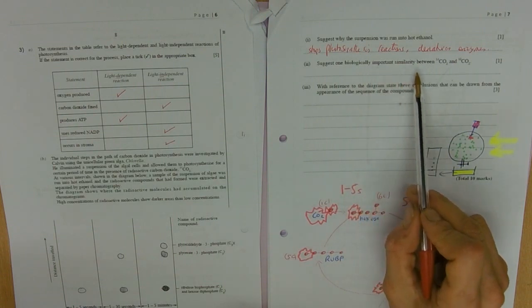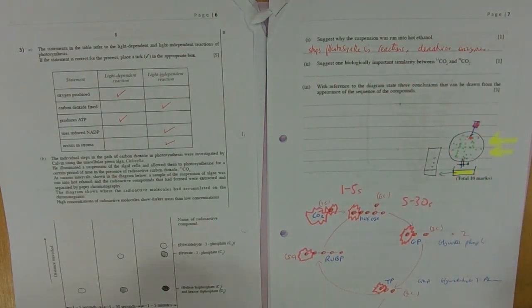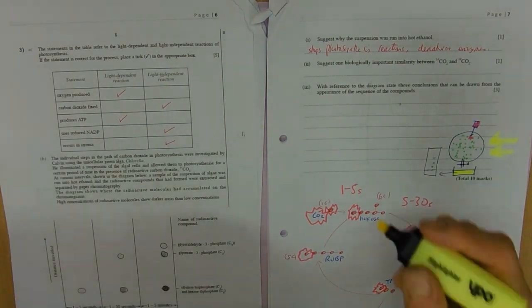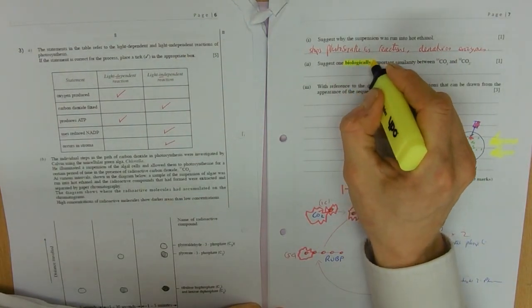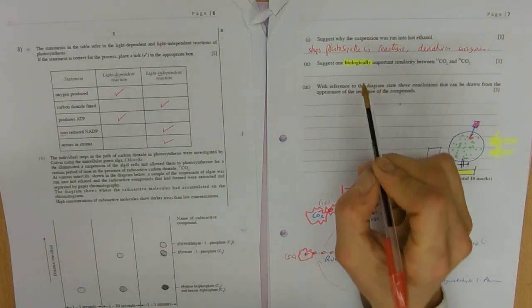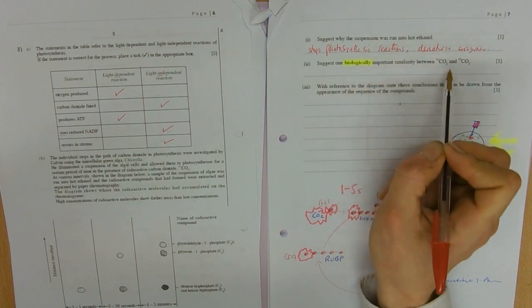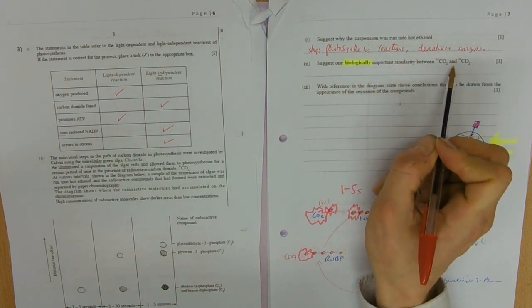Suggest one biologically important similarity between the two forms of carbon dioxide. The important word here is biologically. And so it's trying to hint in bold, please don't tell us the chemistry of this.